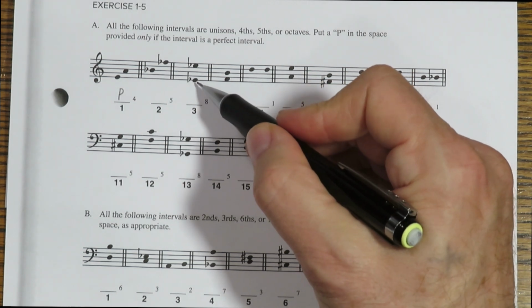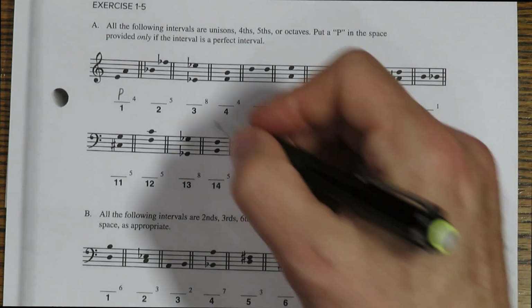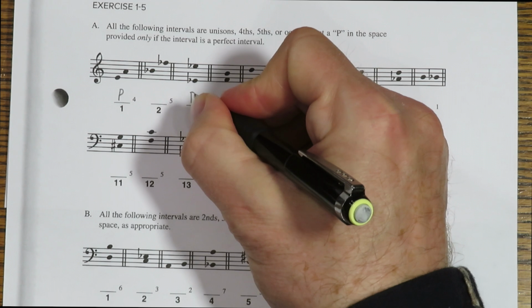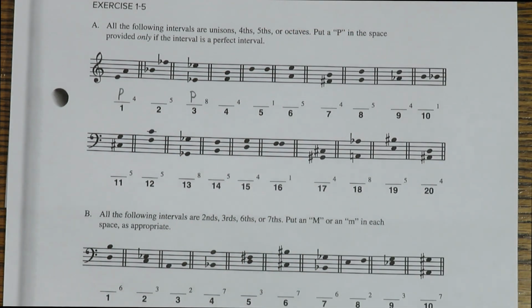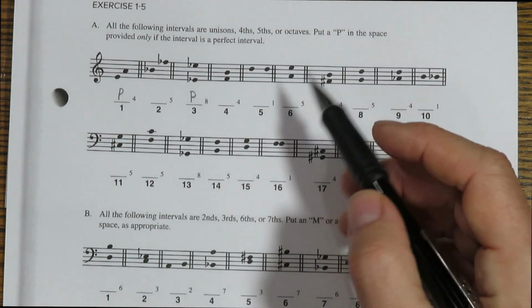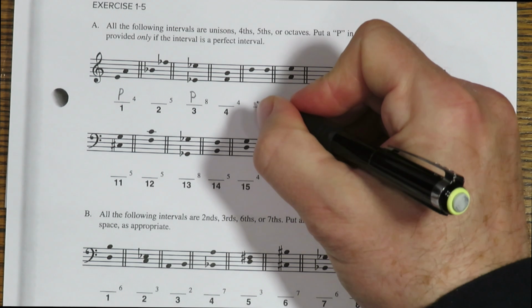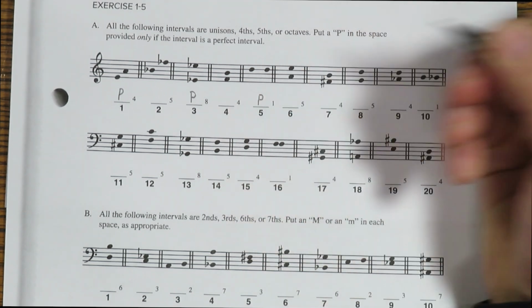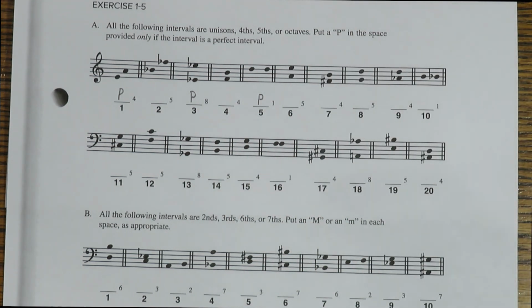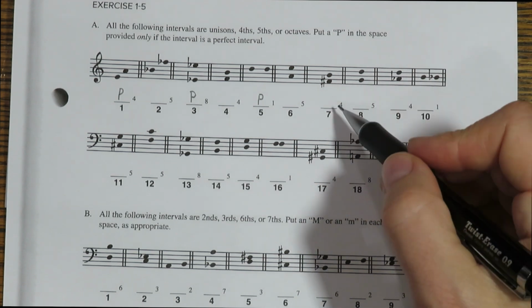Okay, E flat to E flat. That is an octave. So it's perfect. It's a perfect octave. There's a unison. Okay, yes, it's not augmented. Therefore, it's perfect. Okay, here.